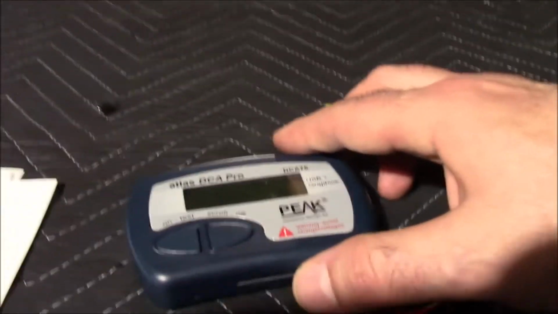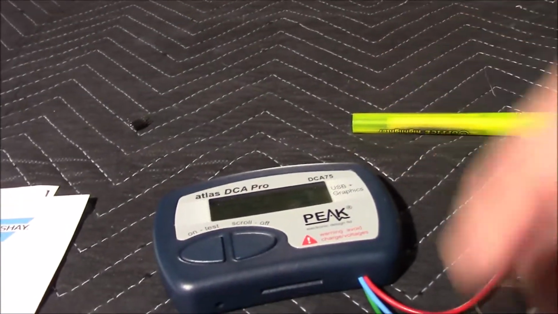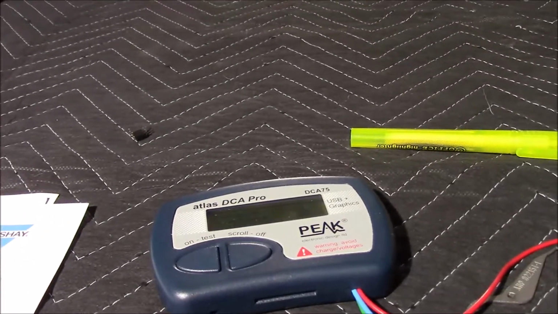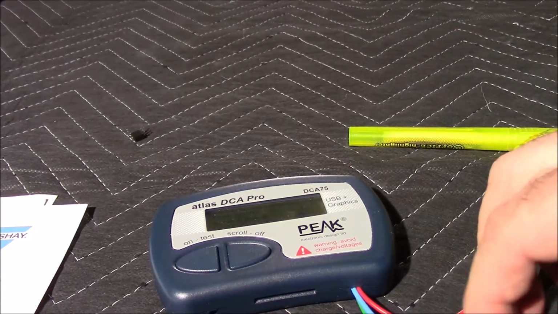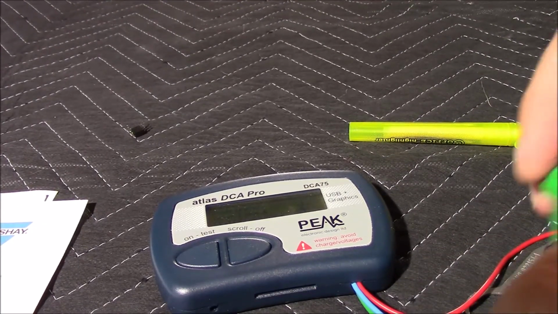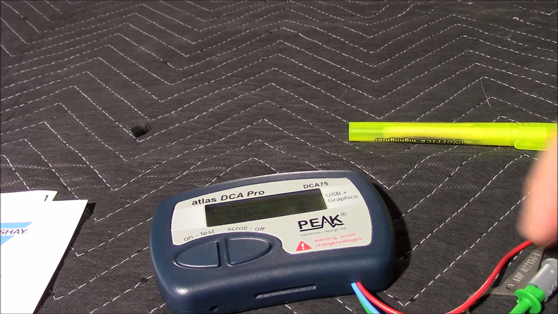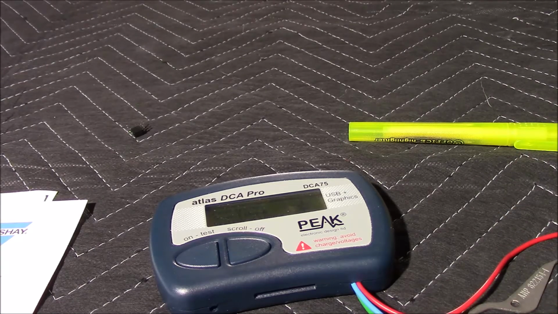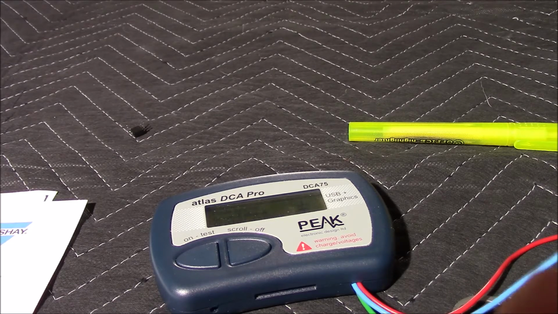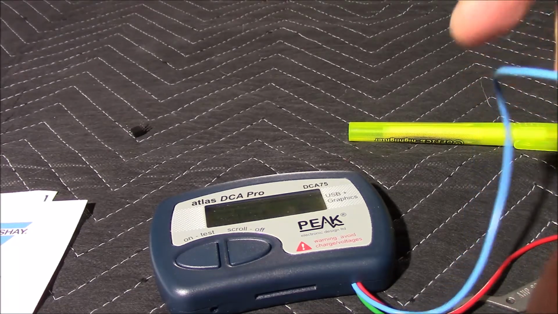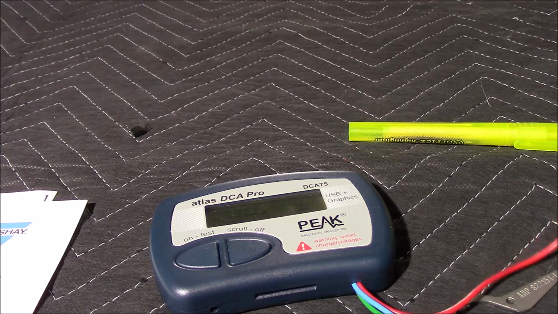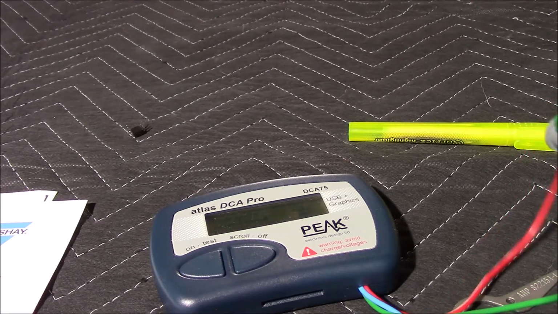Because the 4N25 is really two parts in one, as indicated by the data sheet. So this is a completely valid test using the DCA Pro. Now what we want to do is hook all three leads up to pins 4, 5, and 6 on this 4N25 and see what we get.